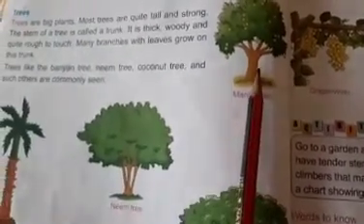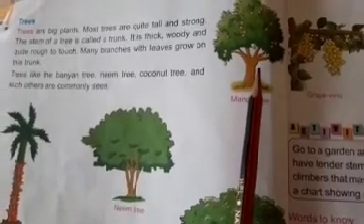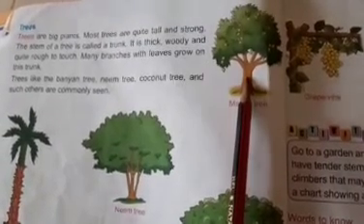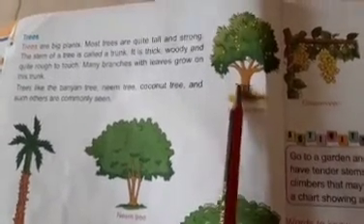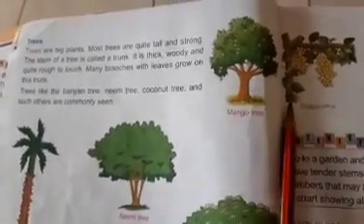The stem of the tree is called the trunk. It is the trunk.